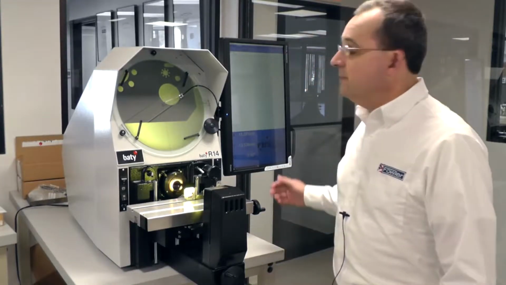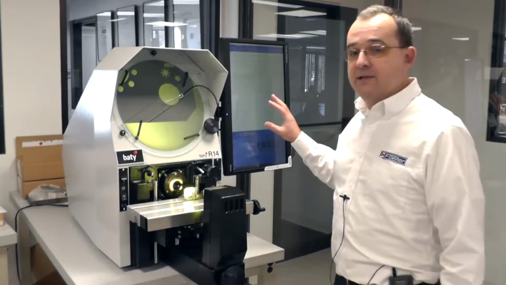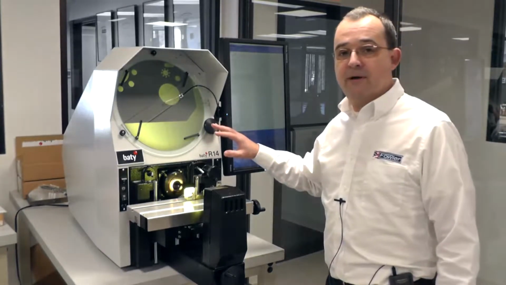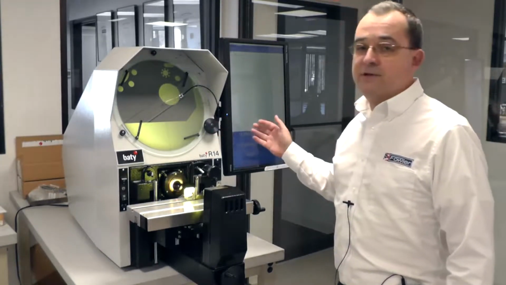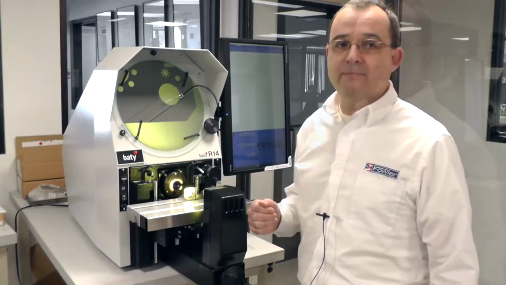And today we're going to be showing you the new Fowler GageMaster FT2E. It's available as new purchase on new optical comparators from the GageMaster line or as a retrofit for existing comparators that you may have in your shop already.